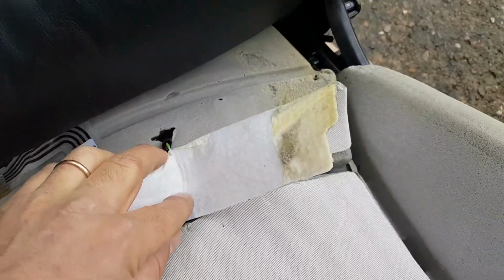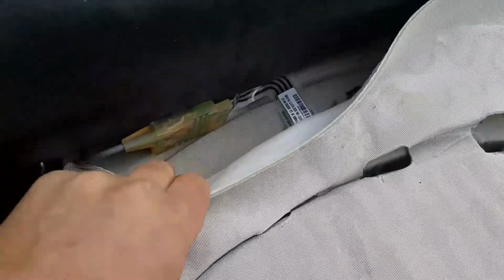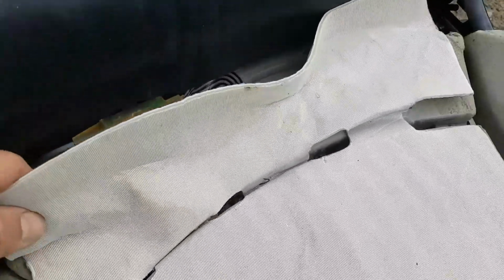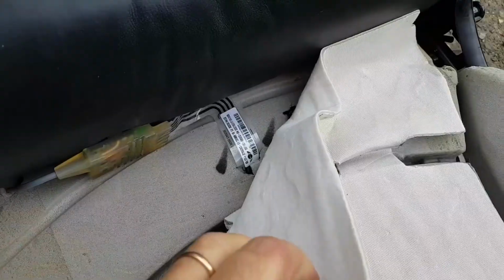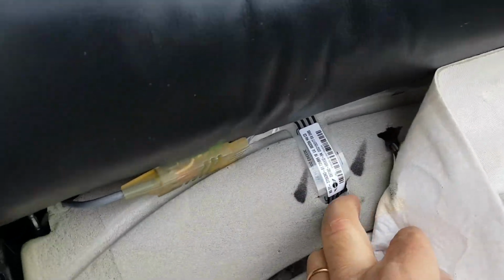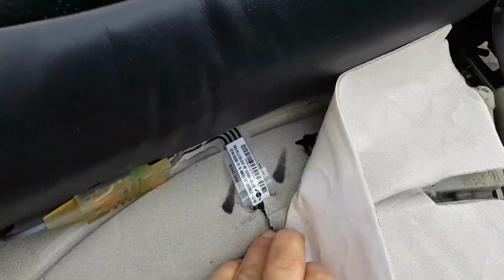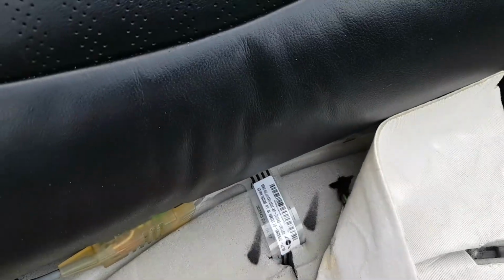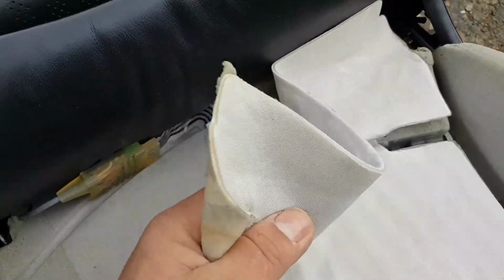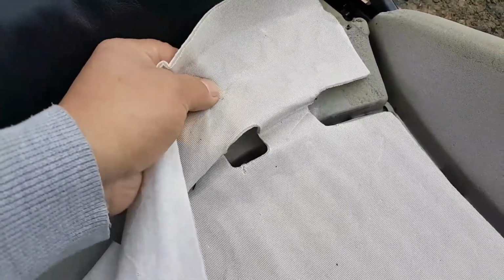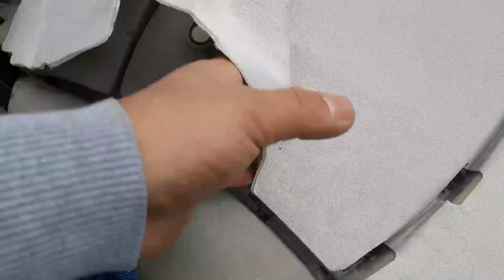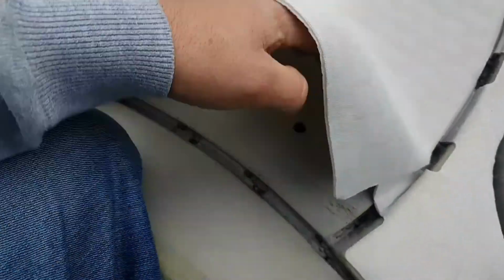So these actually, hold on, this is my heated seat. That's what it is. Sorry about that. We'll glue all this together again. This is my mat that goes on the underside of the heated seat. Let me pull it a little bit more. I'm not going to need to. There it is, all done.